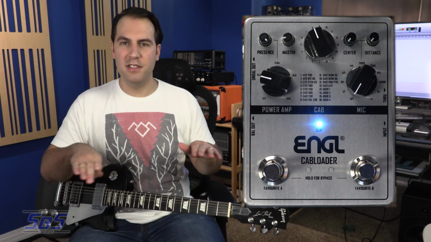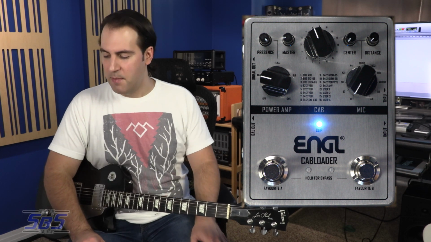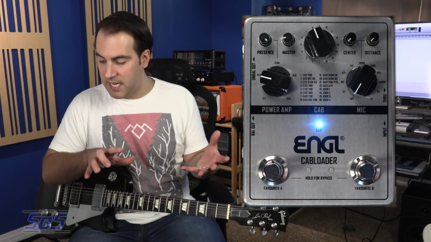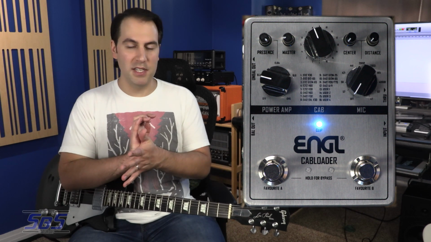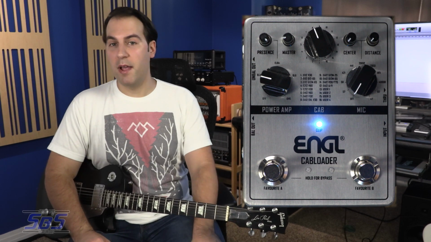Everything that you've heard until now has been the microphones off completely. No microphone simulation. But now let's see what happens with the center and the distance, basically center of the speaker, right up on it, what these different microphones can do to our starting guitar sound.